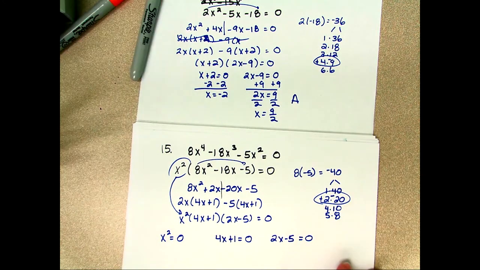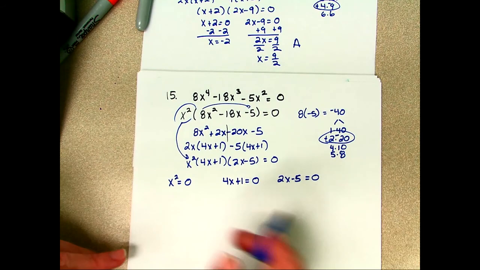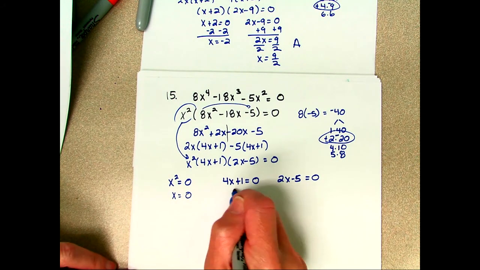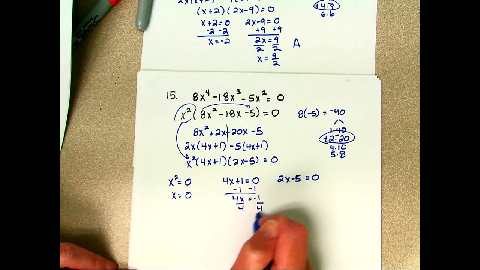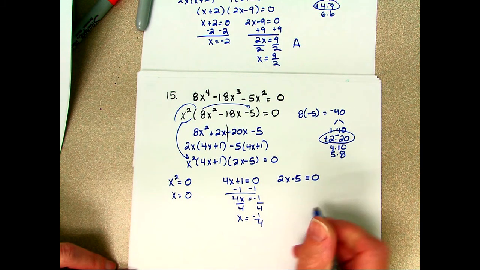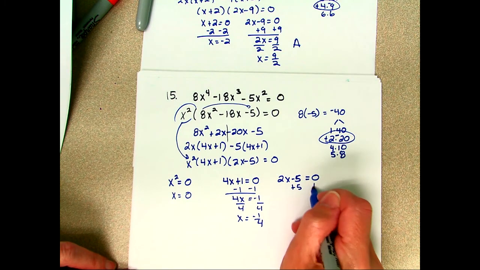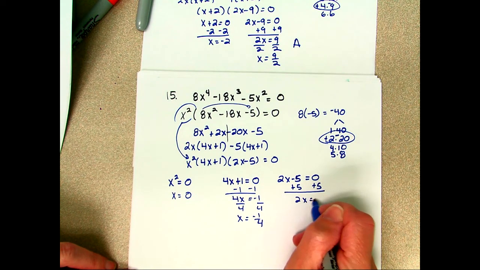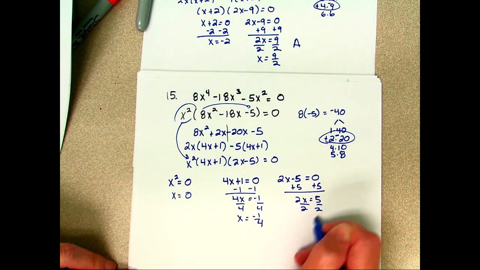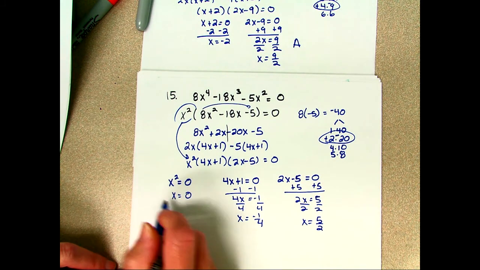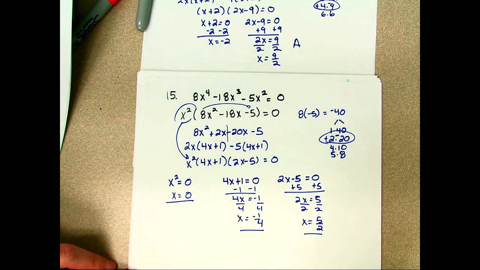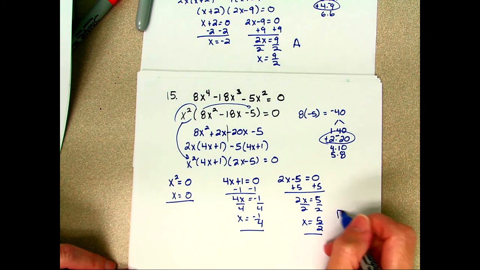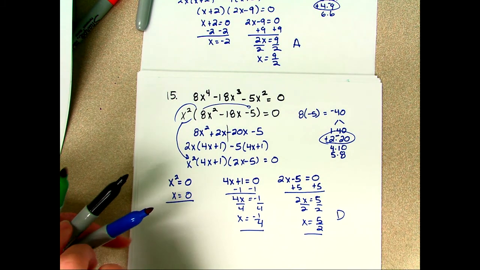We solve. x equals 0. Subtract 1 and divide by 4. x is negative 1 over 4. Add 5, divide by 2. x equals 5 halves. So you have x equals 0, x equals negative 1/4, and x equals 5 over 2. The answer for number 15 is D.